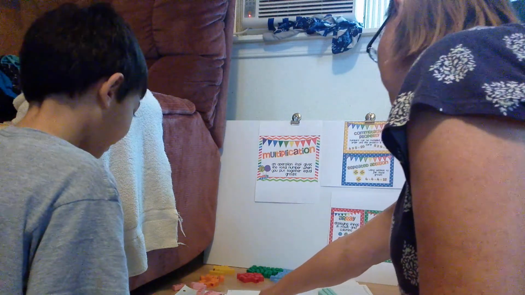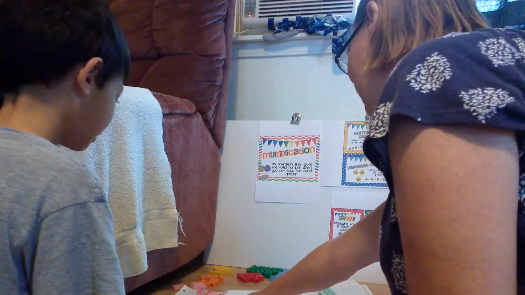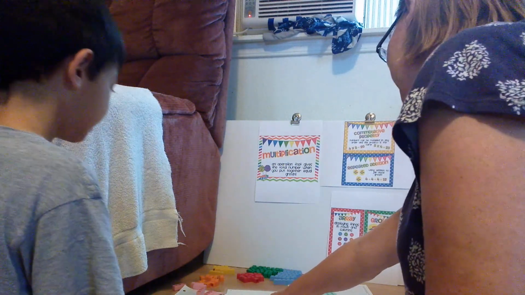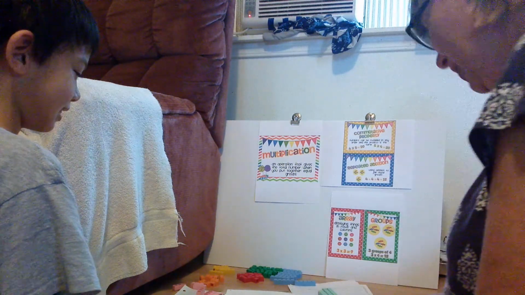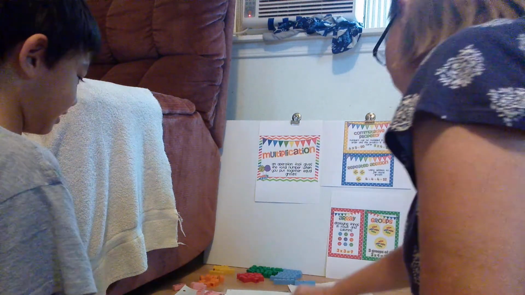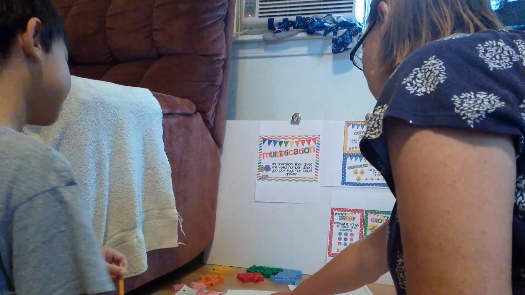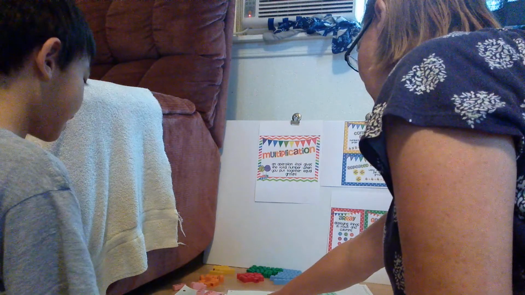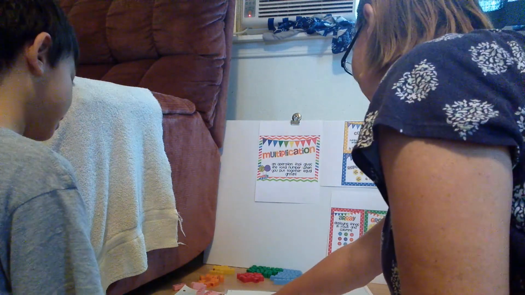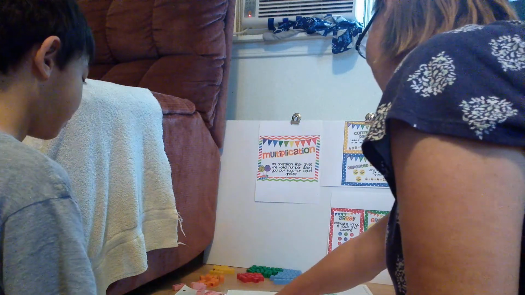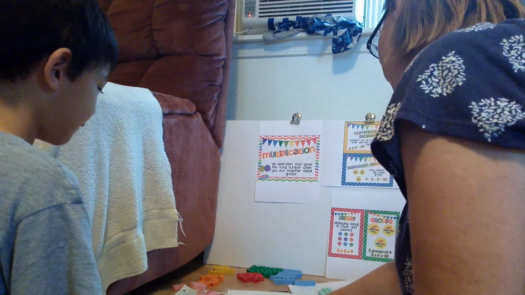2, 4, 6, 8, 10, 12, 14, 16, 18, 20. Good job. Okay, now we're going to be doing our 5s. So we're going to notice a pattern when we do our 5s. Okay, starting at 5. 5, 10, 15, 20, 25, 30, 35, 40, 45, 50.